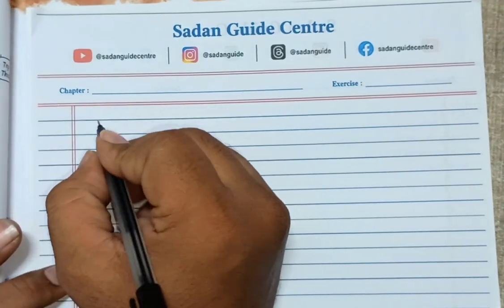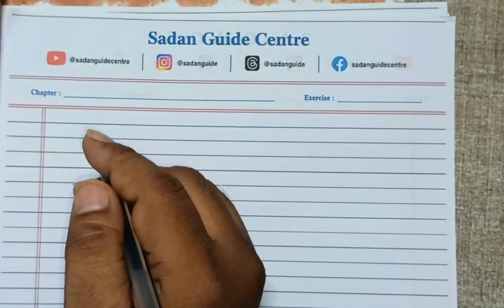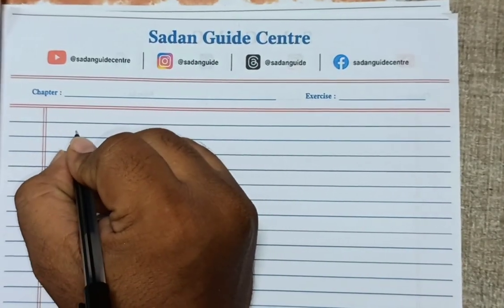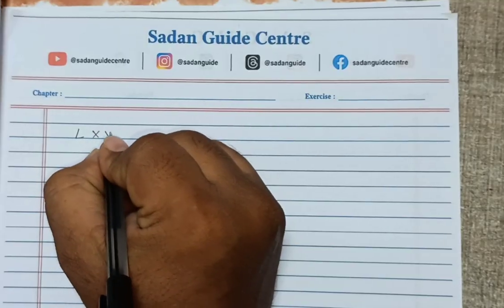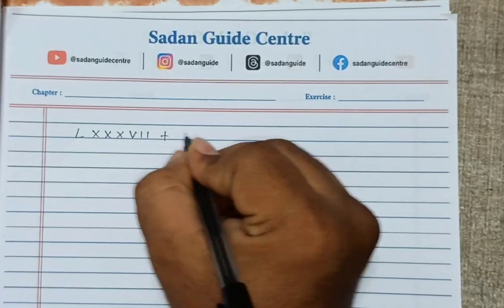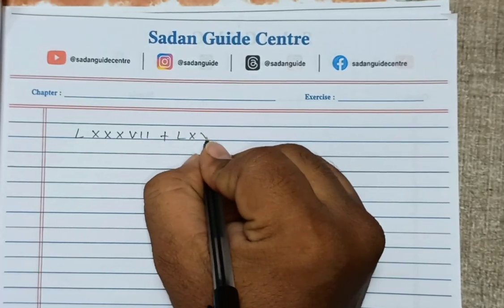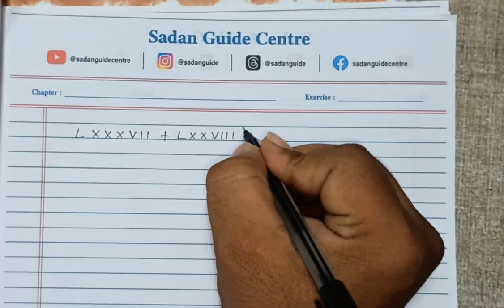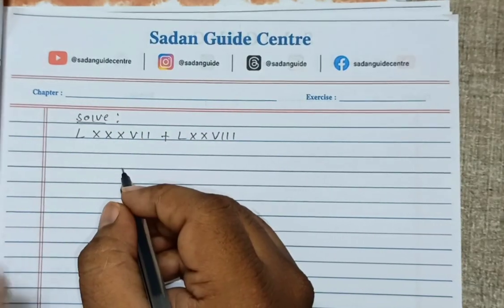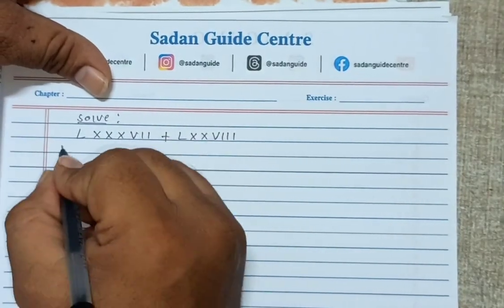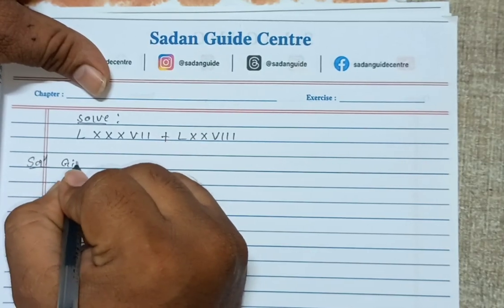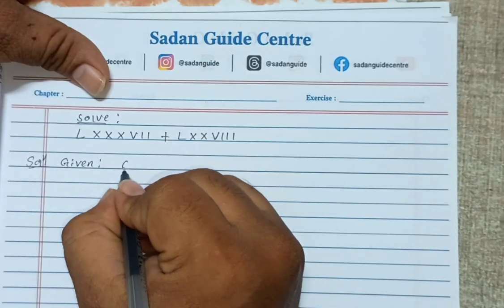So what he has given here is LXXXVI plus LXXVI. Solve it. Okay, solve. So first we'll make the groups, and we'll write like as we have given in the given part. Make it in the group.